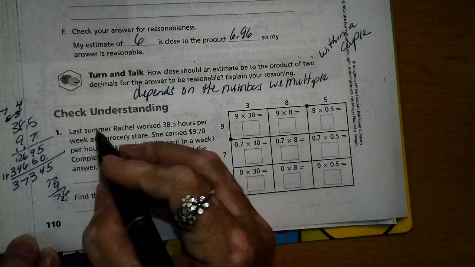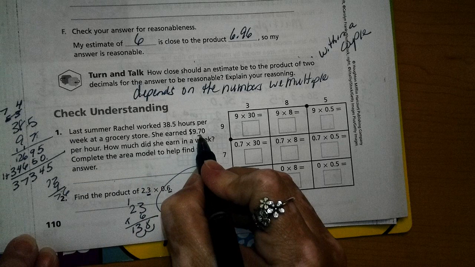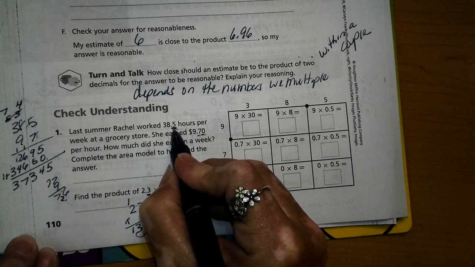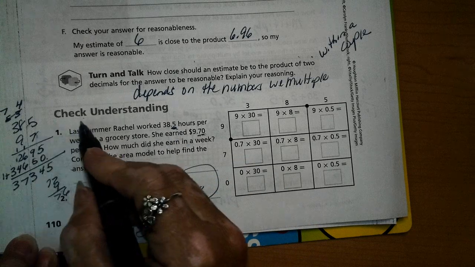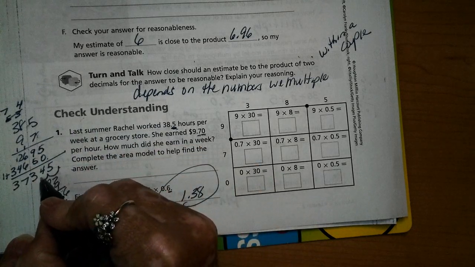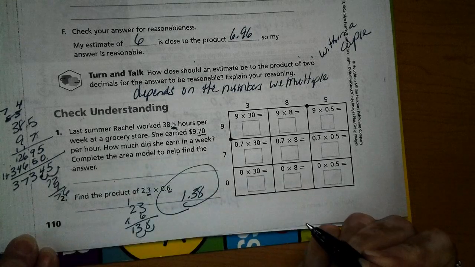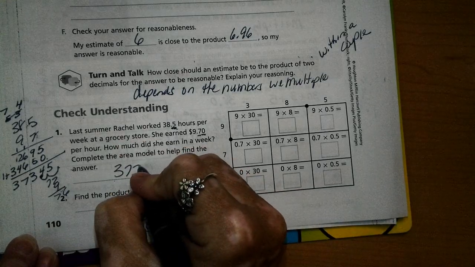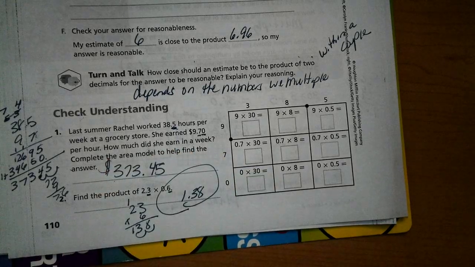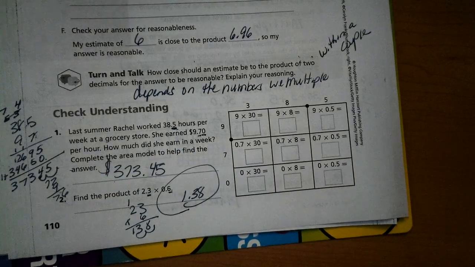Okay, how many decimal places do I have? 1, 2, 3. Okay, so we dropped the 0 though, right? So it's really just 2. Yeah. So $373.45. Yep, that's what you should have.